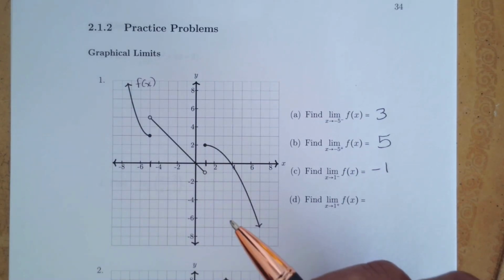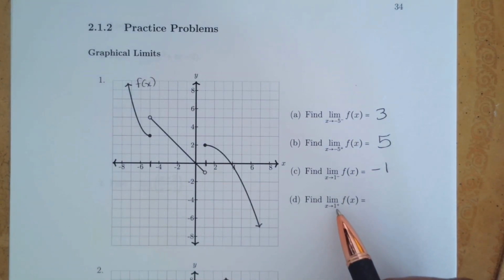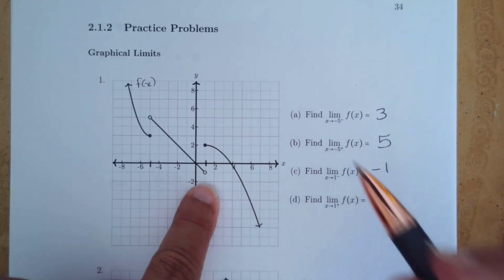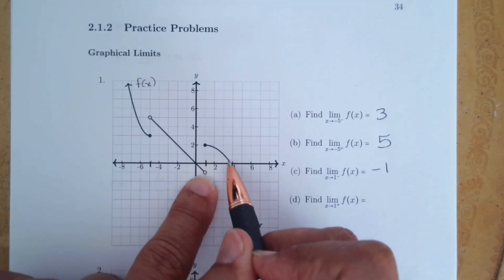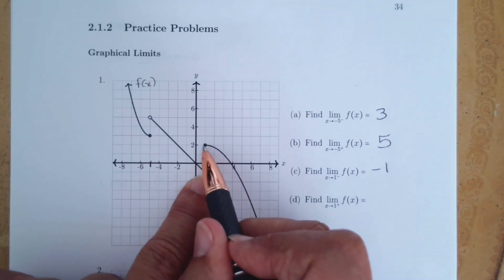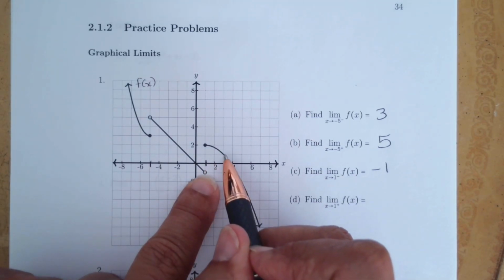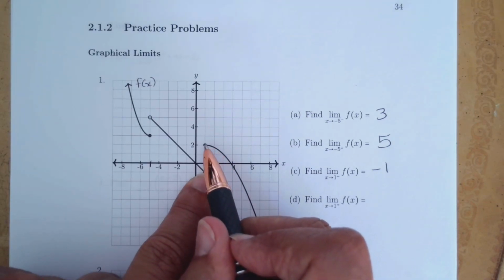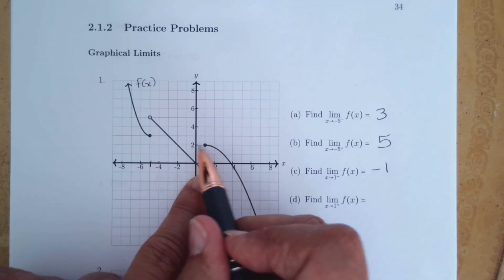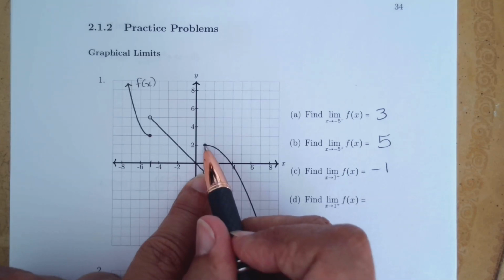Okay? All right, and lastly, the limit as x approaches 1 from the right. So that would be on this side. So we want to come this way, which is this piece of the graph right here. So as we move along the graph, getting close to 1, the y value is getting close to 2. Okay, so that's the y value.